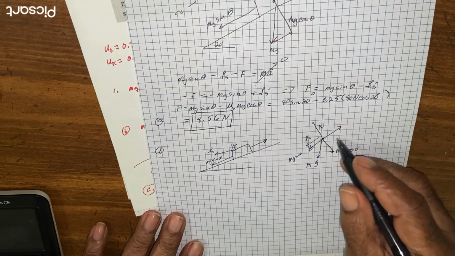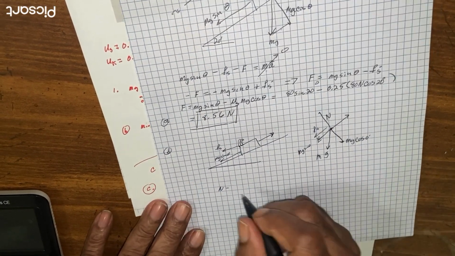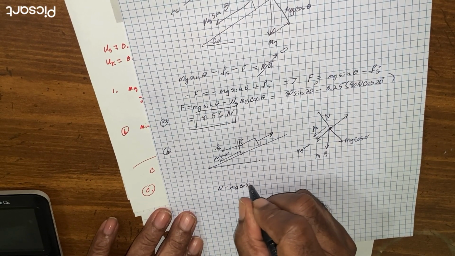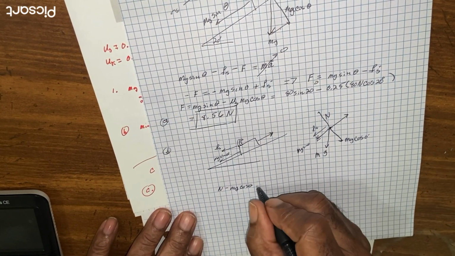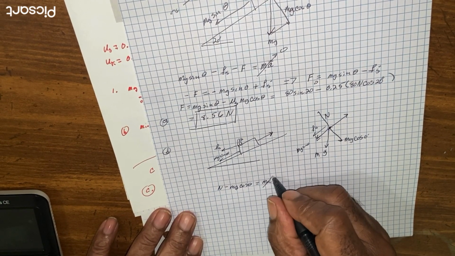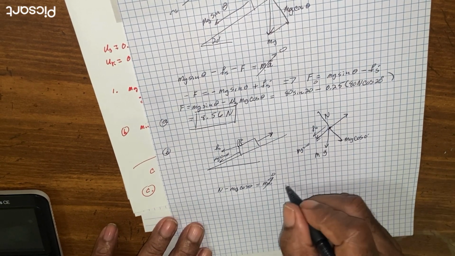So N minus mg cosine theta equals ma, and we know it doesn't accelerate in the y direction, so that's 0.